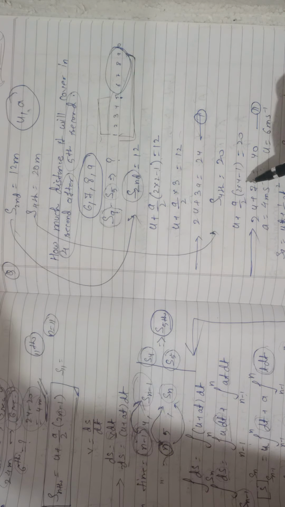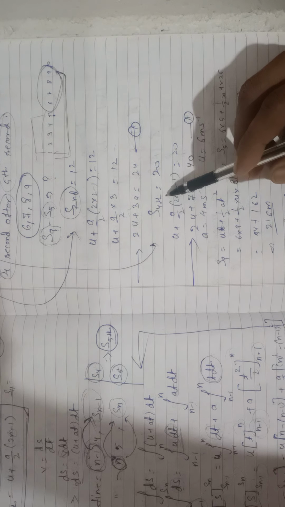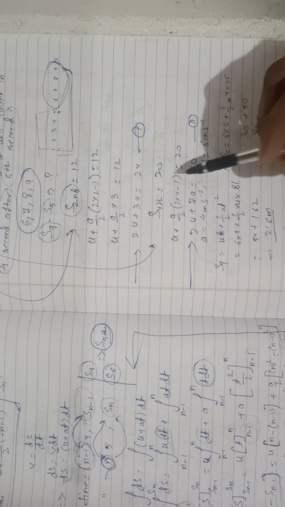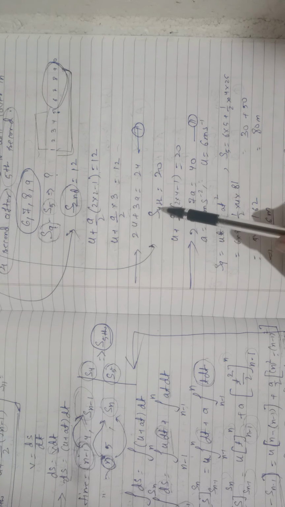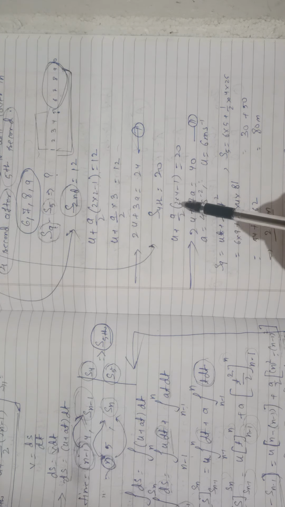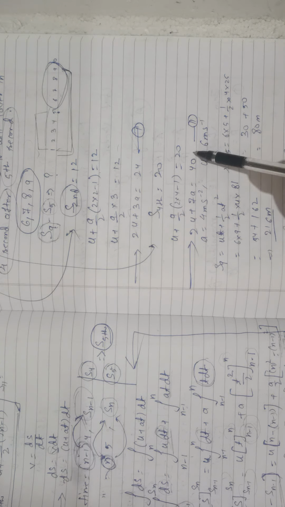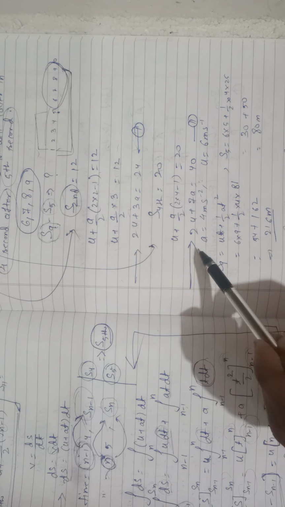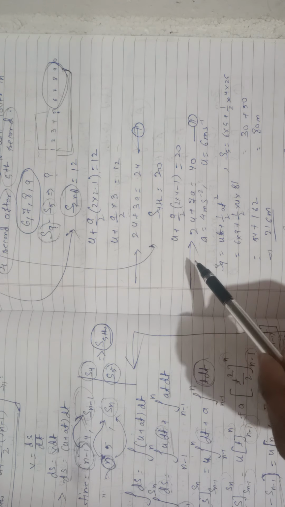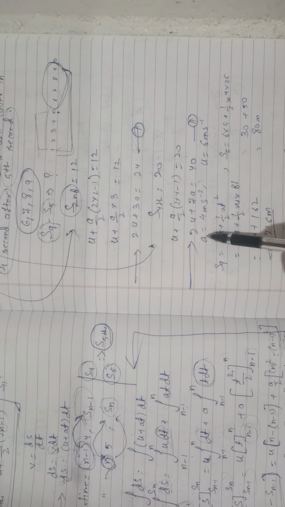We had one more piece of information, S4th equals 20. Using that, u plus a by 2 into 4 minus 1 equals 20, so we get 2u plus 7a equals 40. These two can be treated as simultaneous linear equations, and we can get a and u by solving them.